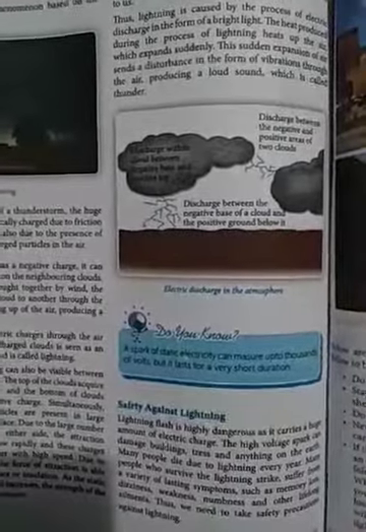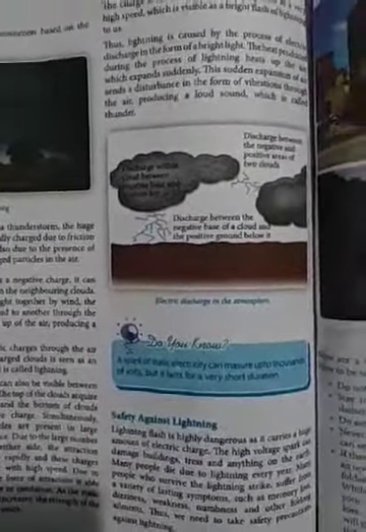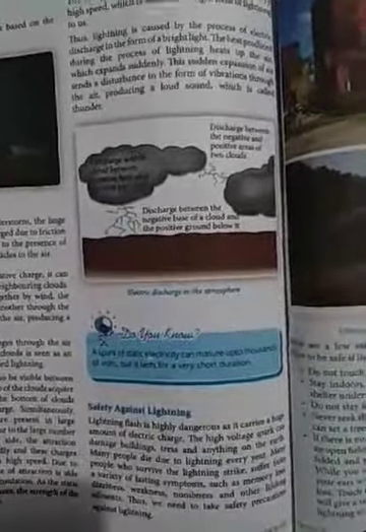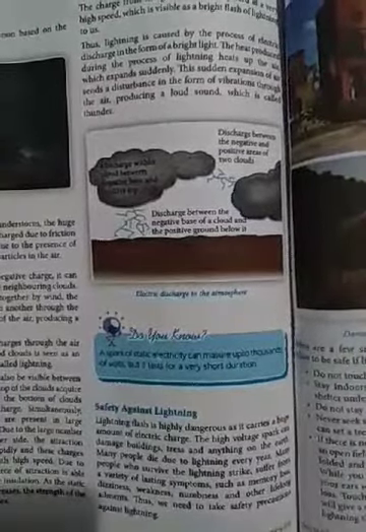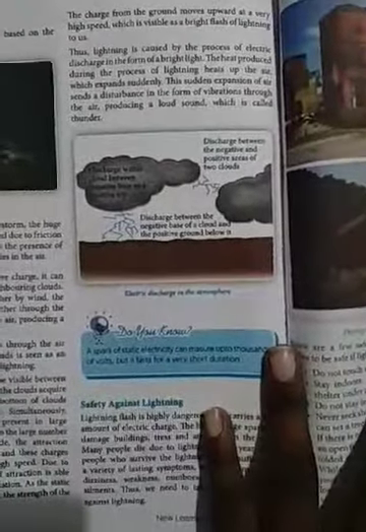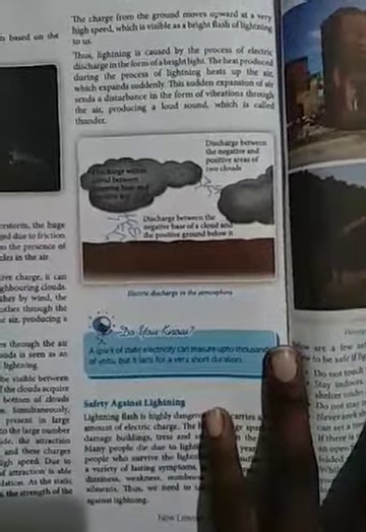Lightning is a natural phenomenon based on the concept of static electricity. During the development of a thunderstorm, huge masses of cloud get electrically charged due to friction of clouds with the air and also due to the presence of dust, carbon and other charged particles in the air.